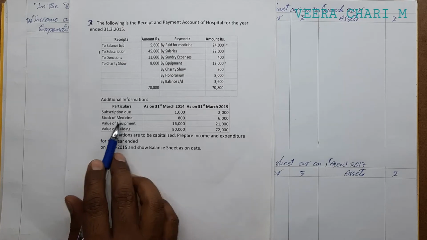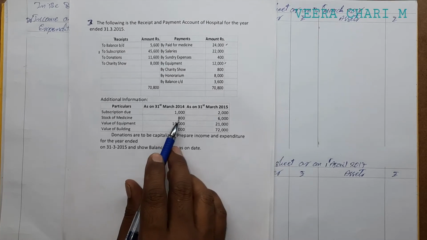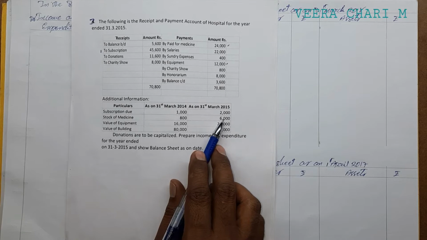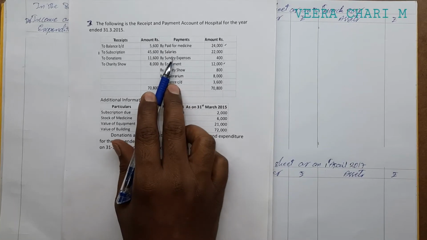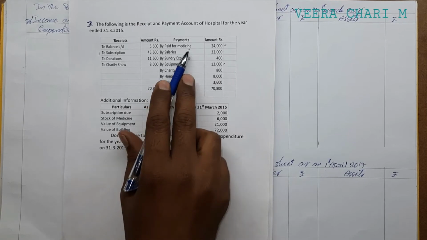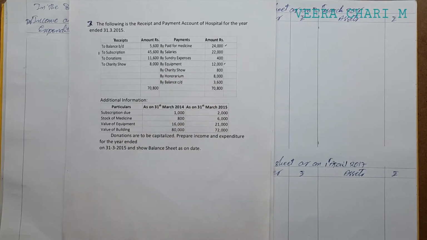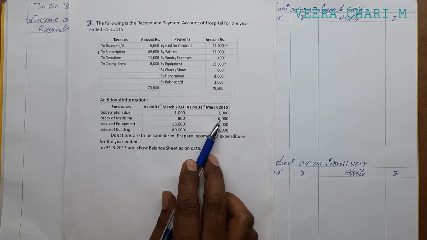Next, stock of medicines. Opening stock of medicine is 800 and closing stock of medicine is 6,000. Medicines paid for is 24,000. So 24,000 plus the opening value of 800, and at the end of the year the value of medicine is only 6,000.